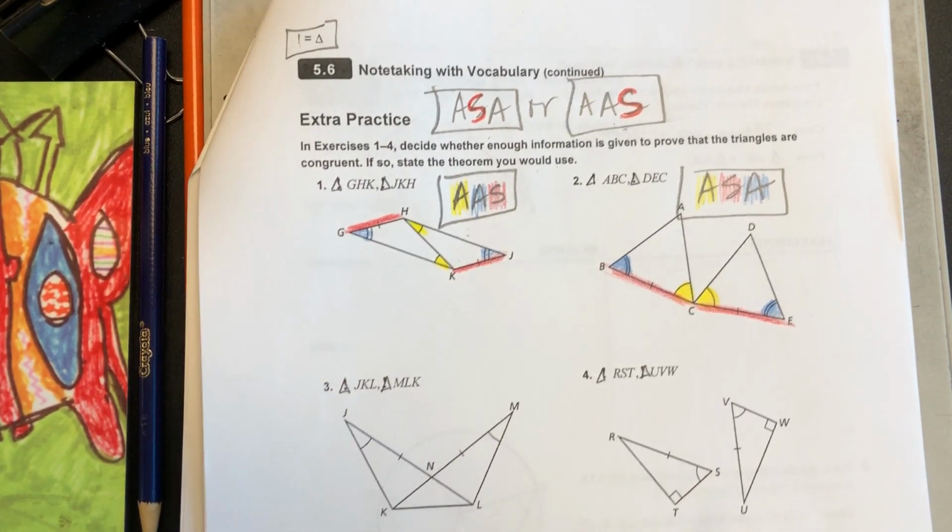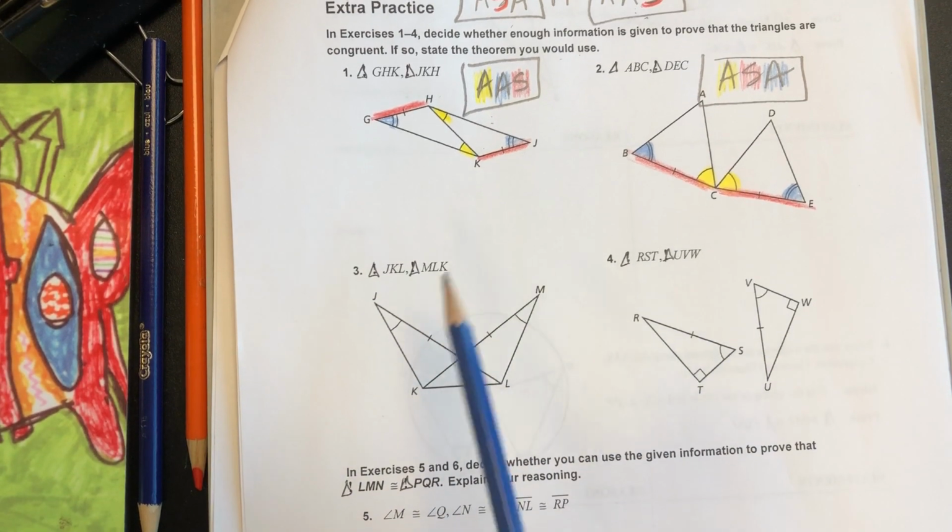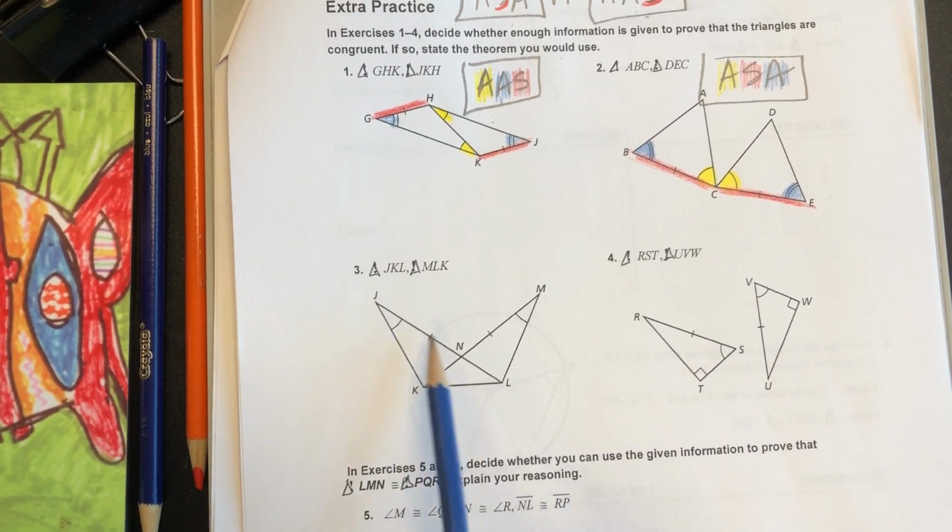I'm going to just look ahead at number 3. Because of the overlap, I want to see what triangles they're even talking about here. Let's see, JKL.